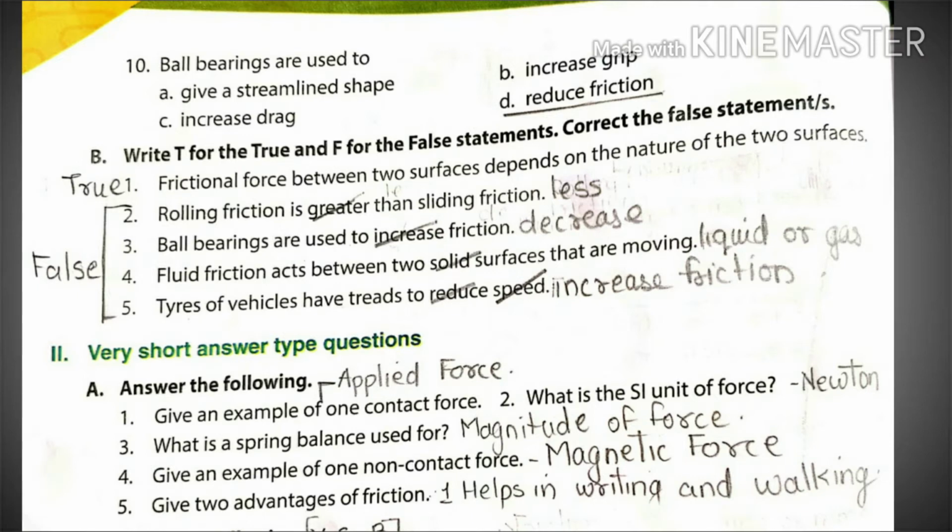So next question is B. Define the following. Students, you have to write this question in the notebook. You have to write all the definitions. The first one, applied force.